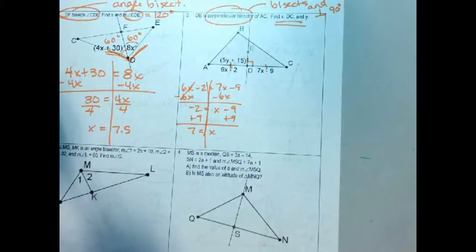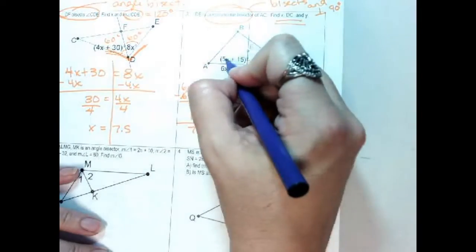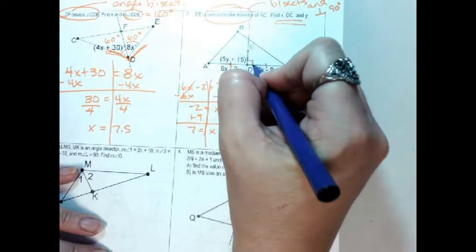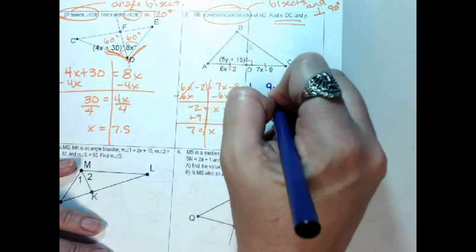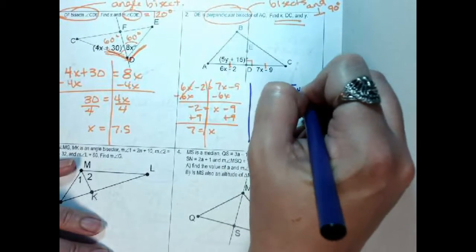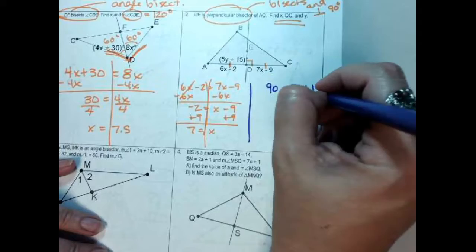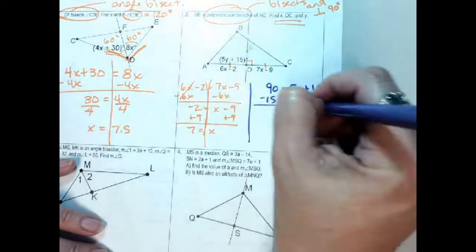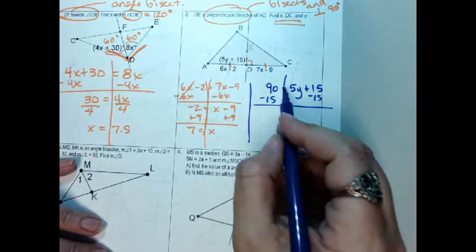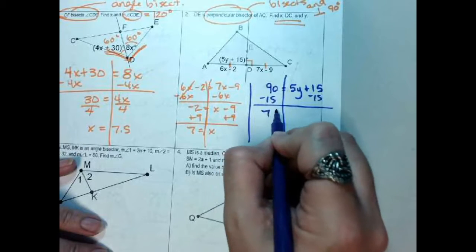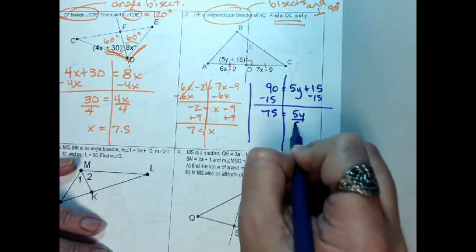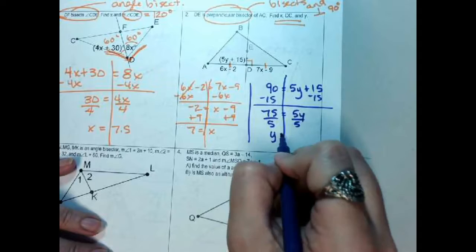Now I also want to find y, and I know that this angle right here is equal to 90 degrees. So 90 equals 5y plus 15 minus 15. 90 minus 15 is 75. Divide by 5, I get y is 15.